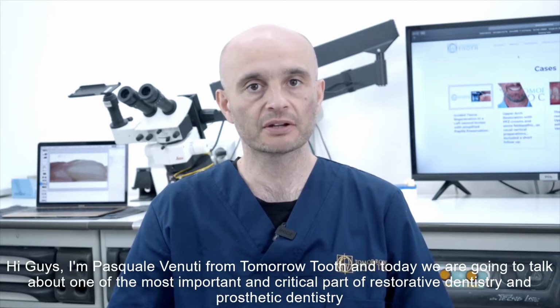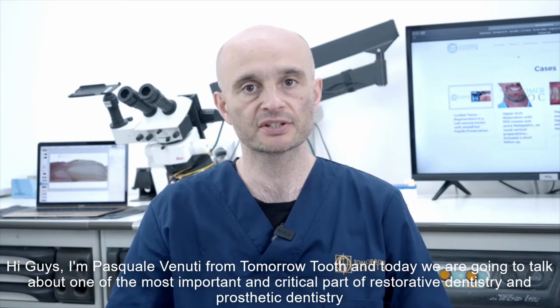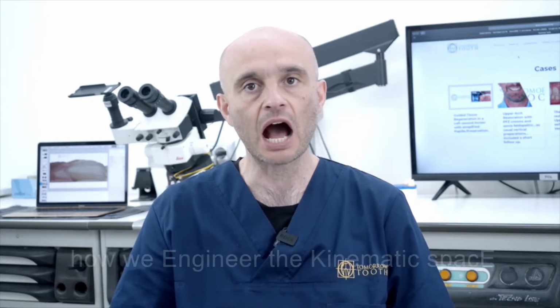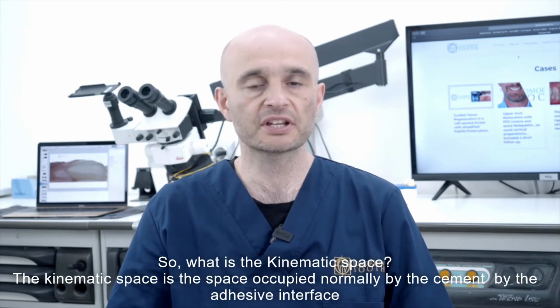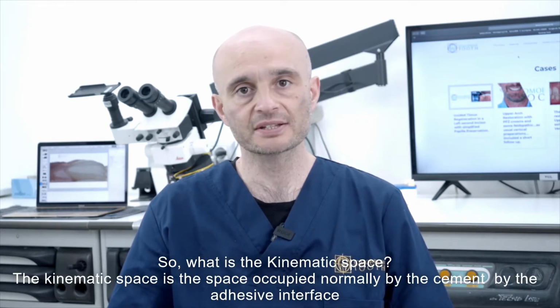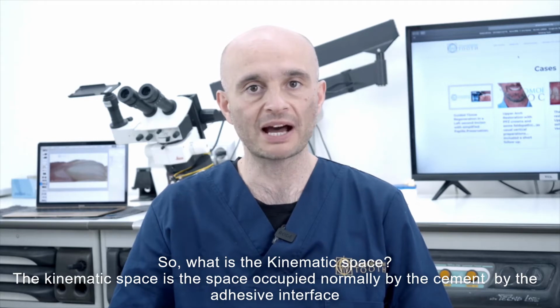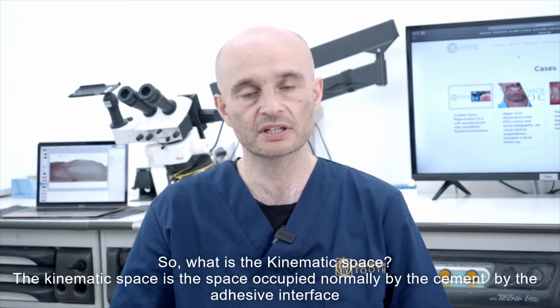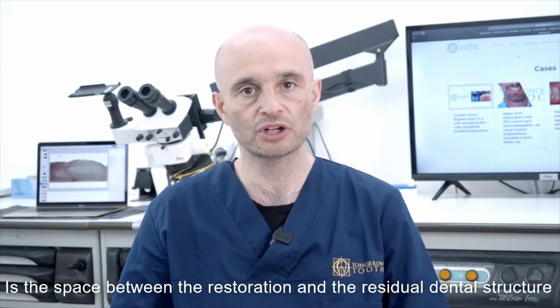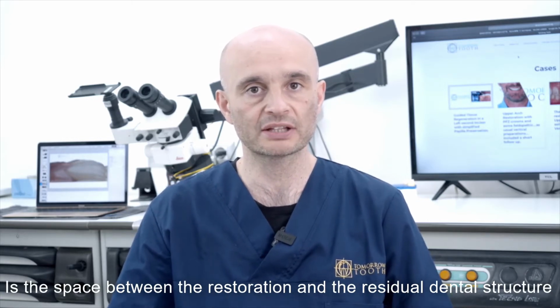Today we are going to talk about one of the most important and critical parts of restorative dentistry and prosthetic dentistry: how we engineer the kinematic space. So what is the kinematic space? The kinematic space is the space normally occupied by the cement, by the adhesive interface. It's the space between the restoration and the residual dental structure.